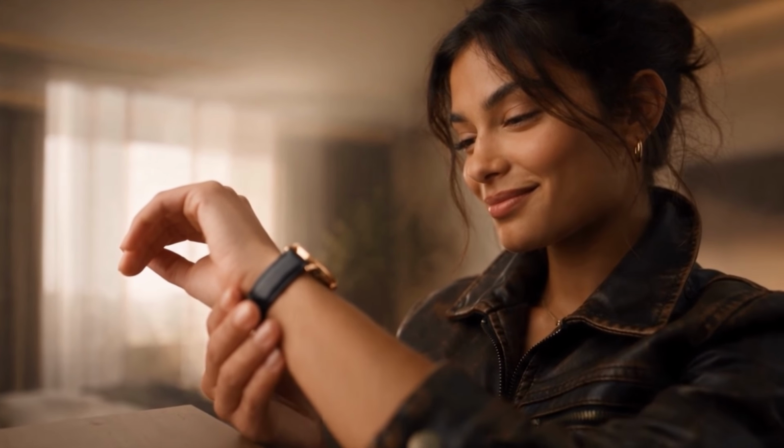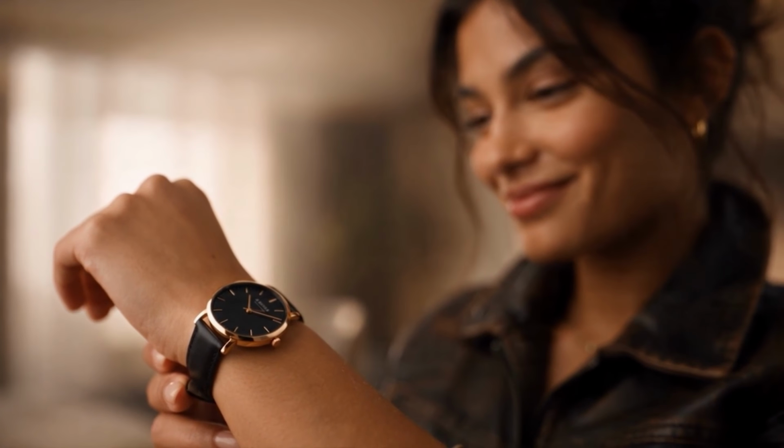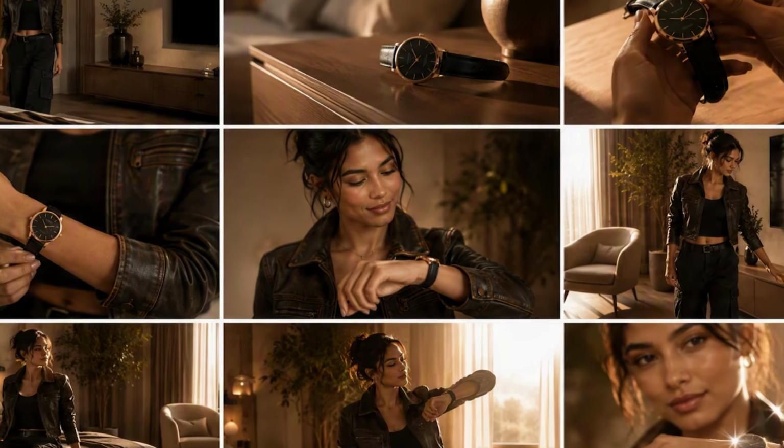Body movement relative to the environment felt natural too. None of that stiff, obviously AI motion. Lighting, camera angles, and movement all stayed coordinated with the original storyboard plan.